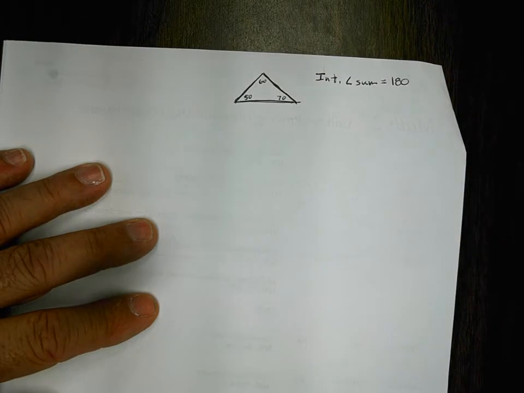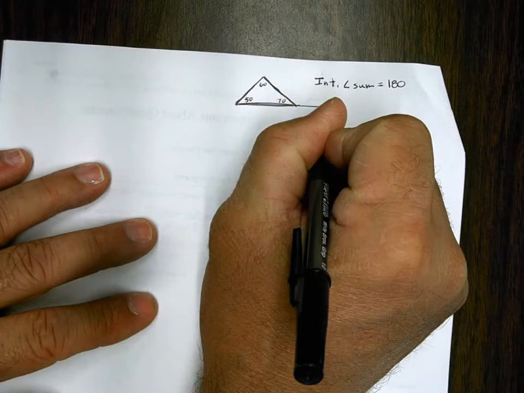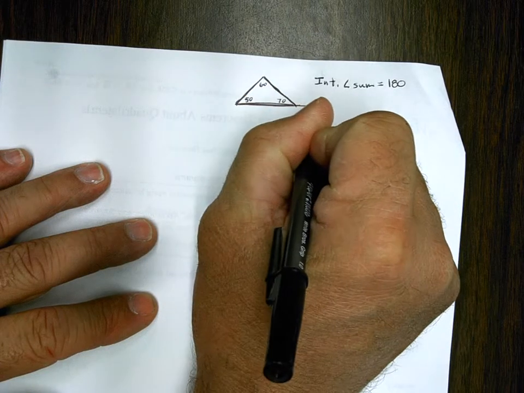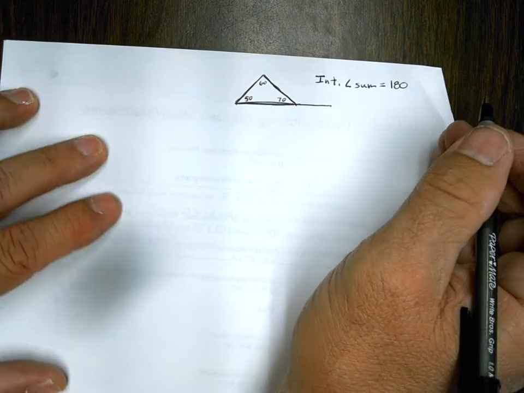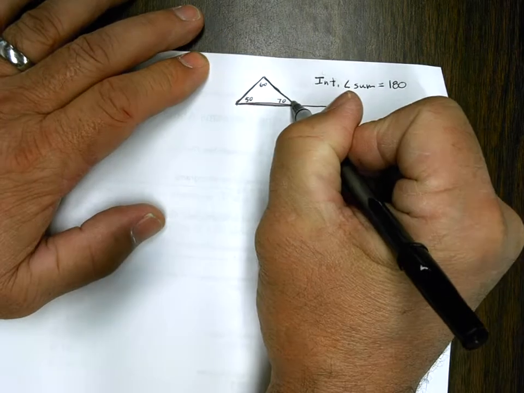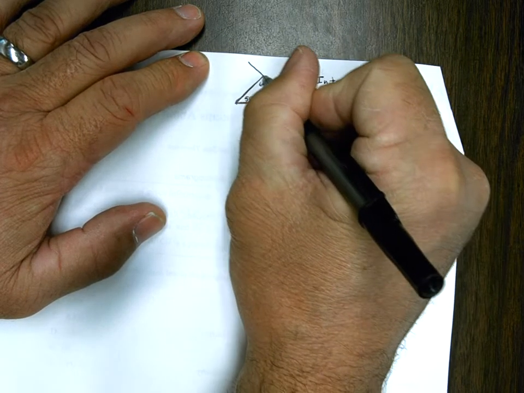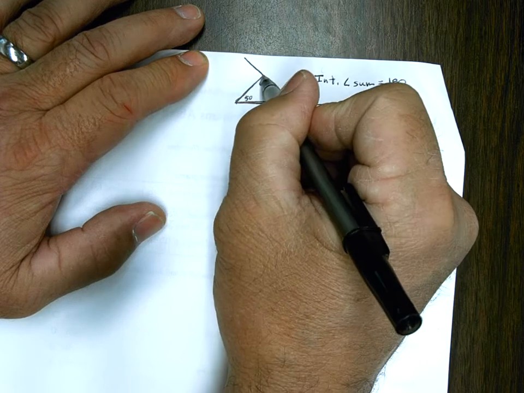Okay, and then I do want to review the exterior angles. If you remember, an exterior angle is when we just extend the side of a polygon and we end up with this. So if we extended the three sides of this triangle, it would look something like this.